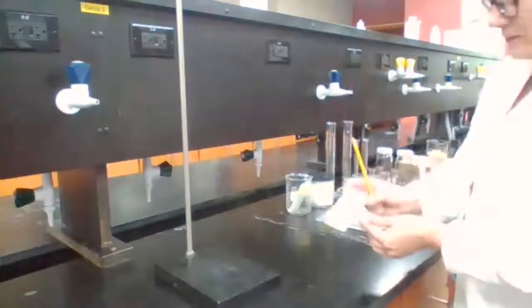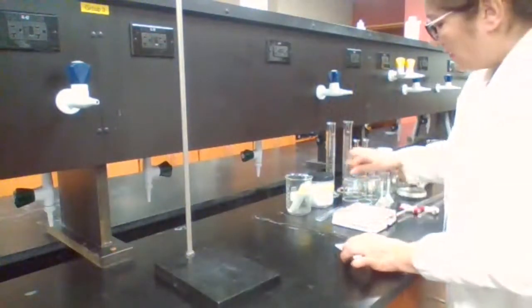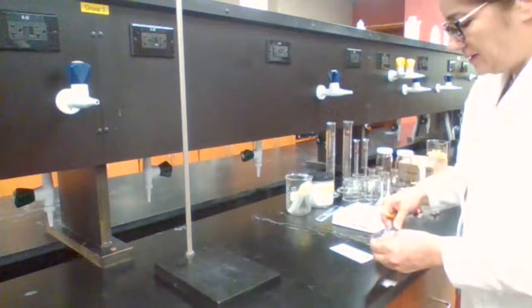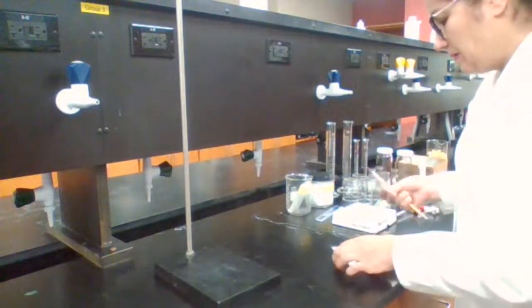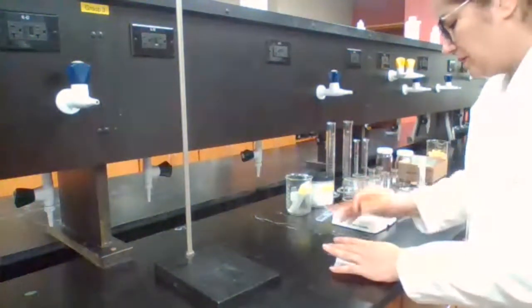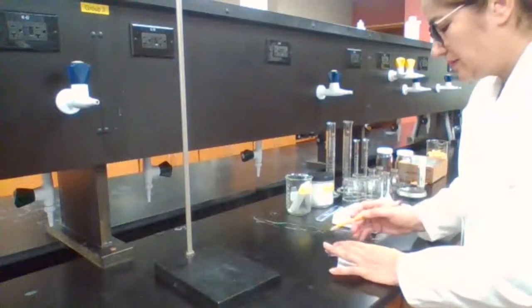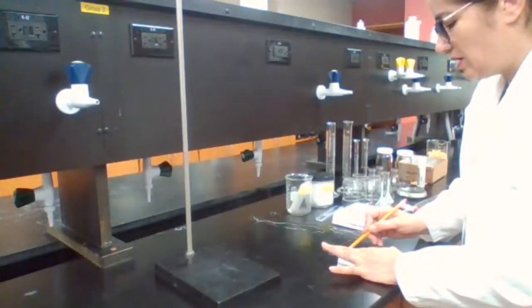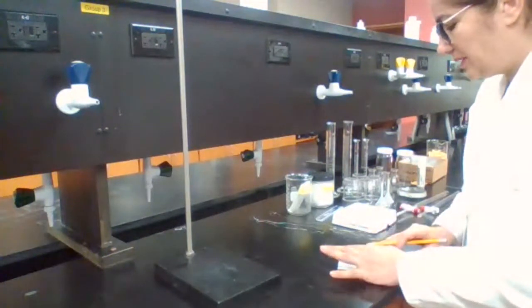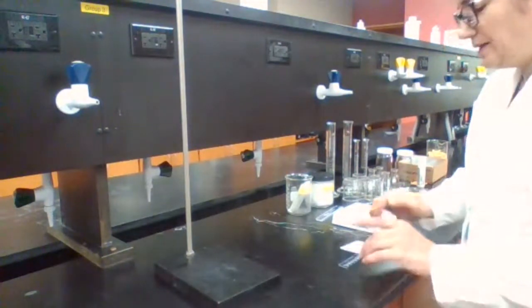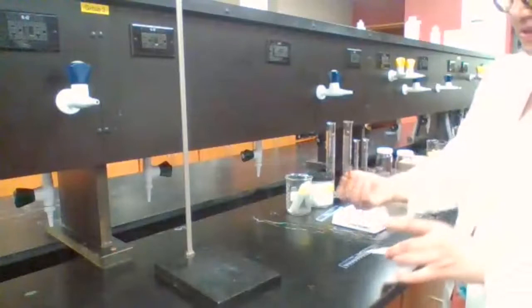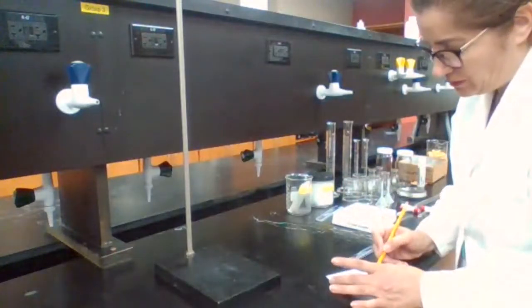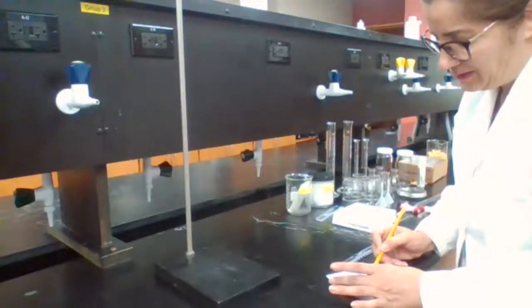So I'm taking a plate and, using a pencil, I'm going to draw very lightly on the plate a line, the sample line. I'm going to spot it very lightly.